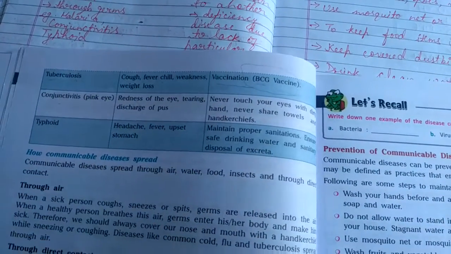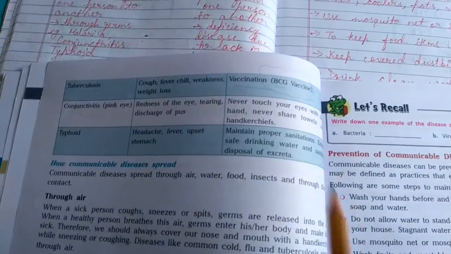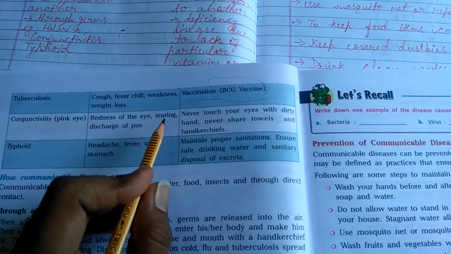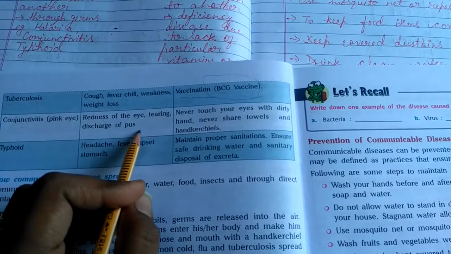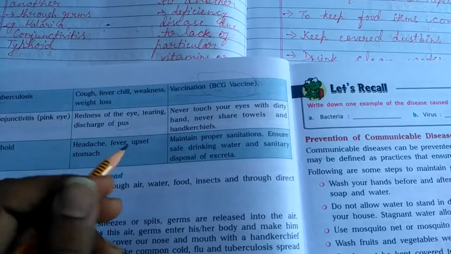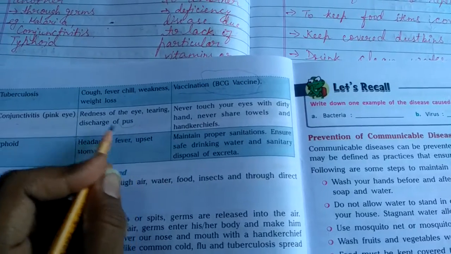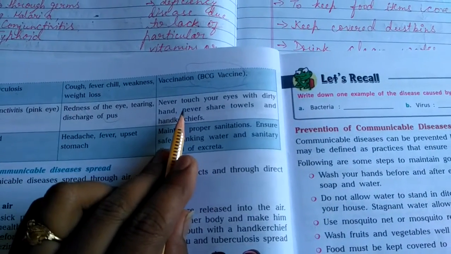In normal terms, we can see our eyes are white. But when someone suffers from conjunctivitis, there is redness of the eyes, tearing, lots of tears will roll out from your eyes, and discharge of pus. Pus, I have already told you, is a yellowish, semi-solid substance which starts coming out from the eyes if someone suffers from conjunctivitis. What are the preventive measures?